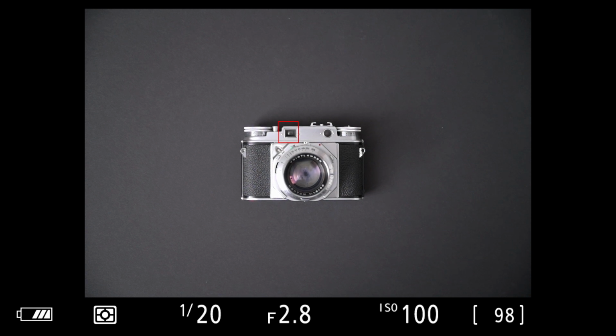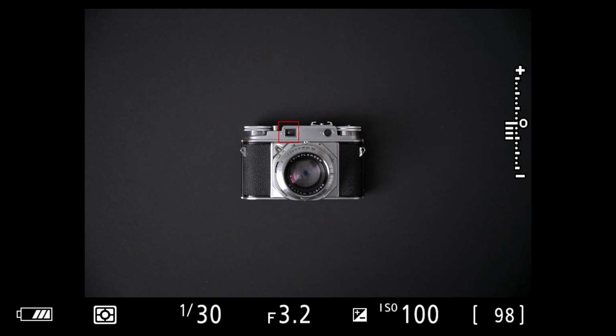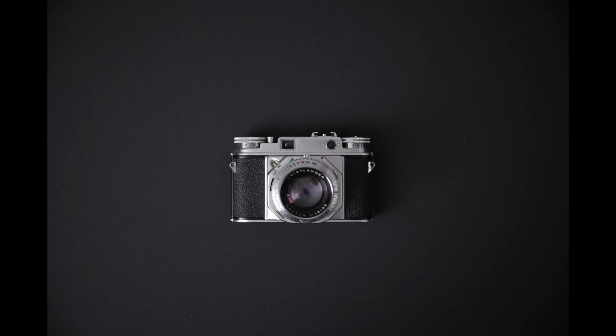So I'm going to use my exposure compensation and go to -1. So I'm going to be one stop darker. You can see as I capture that next image is much better, and the silver looks correct.